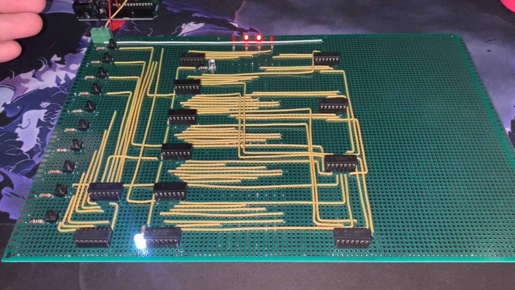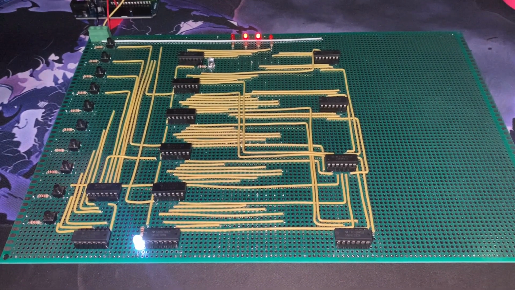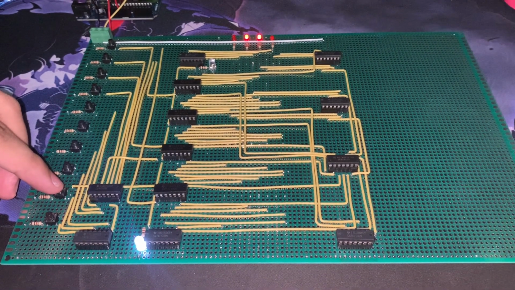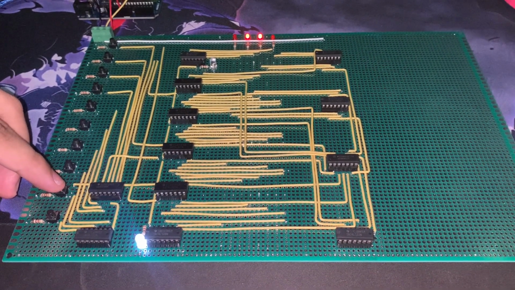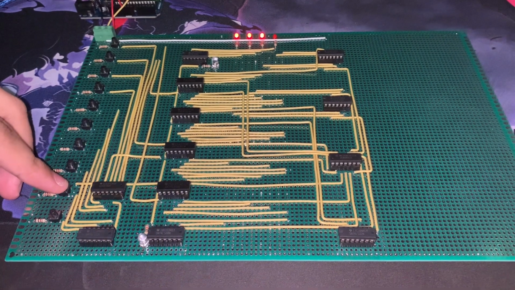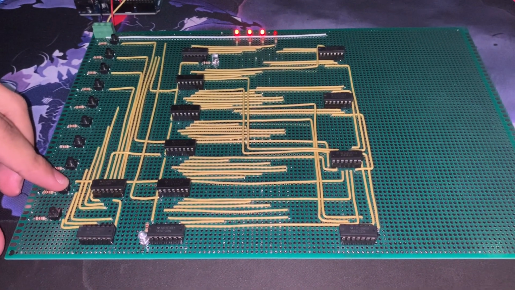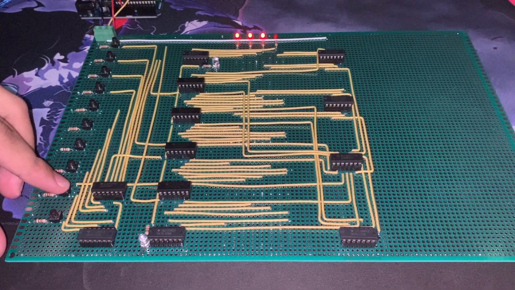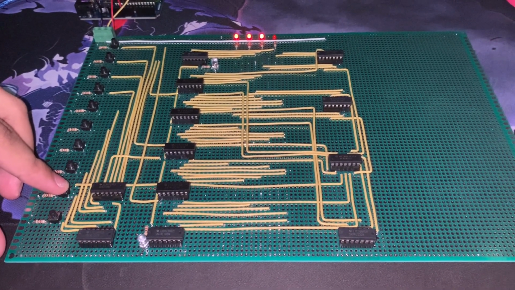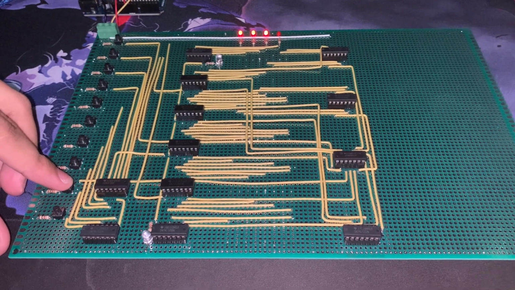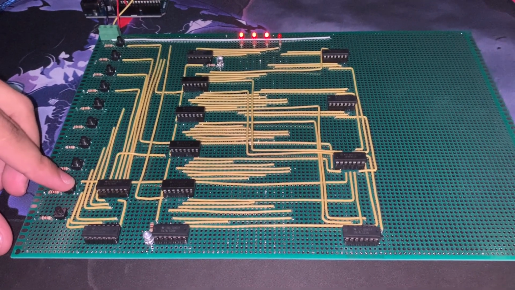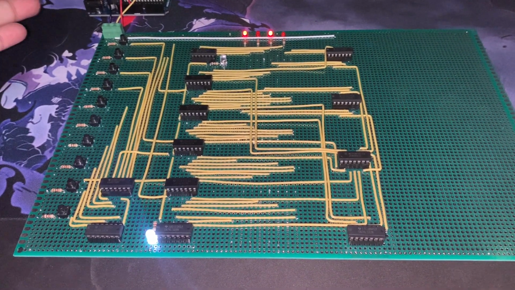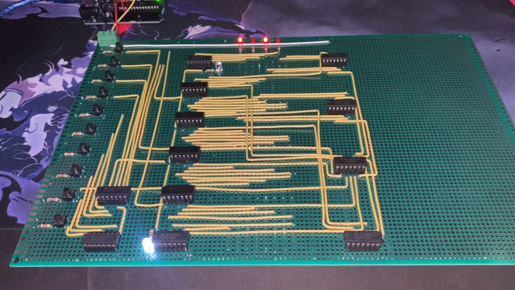In state E, we wait for pressing button X. And when we press button X, it's gonna go to state F. 0, 1, 1, 1. In state F, we wait for releasing button X. And if we release button X, it's gonna go to state G. It's gonna be 0, 1, 0, 1.